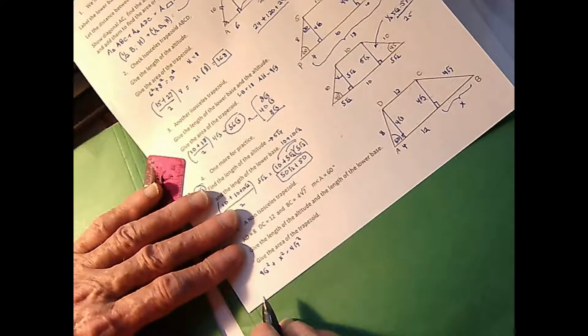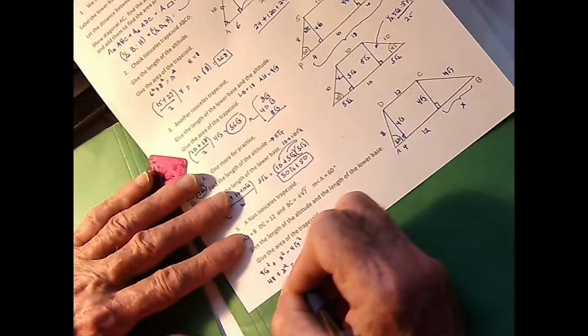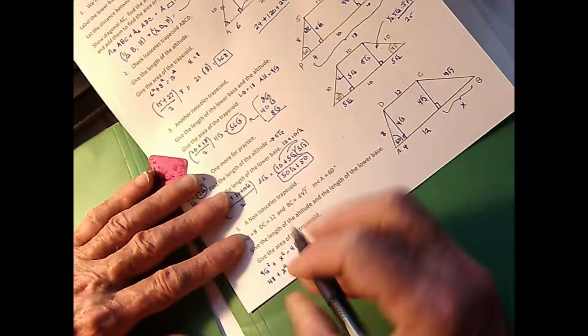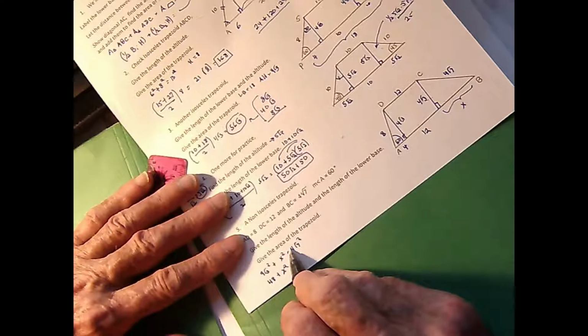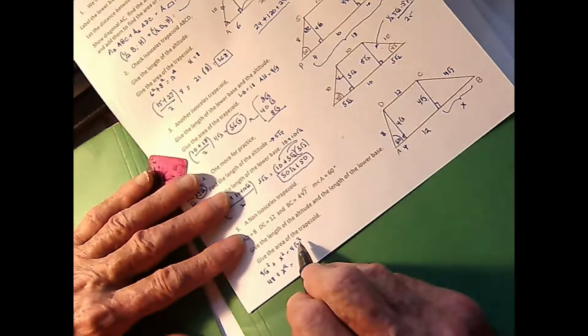How would you square that 4 square roots of 3? That'll be 16 times 3, 48, plus x squared. And when I square this, it'll be 4 squared is going to give me 16, and the square root of 7 squared is just going to be 7. So it's 16 times 7. And 16 times 7 is 112, I think. 16 times 7, yeah, that's 112.